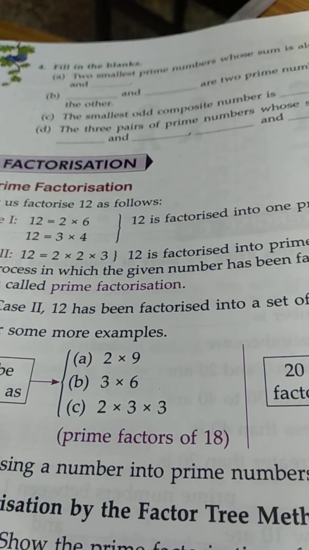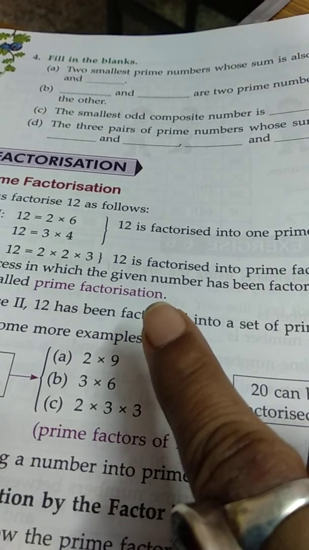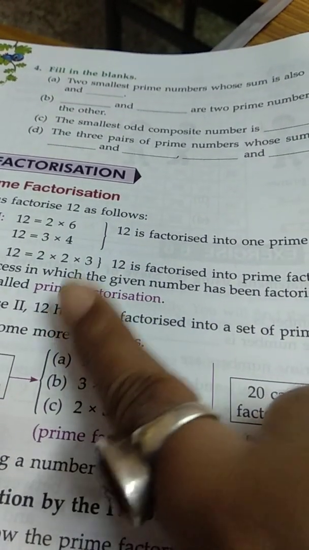Class 4. Today we will start with factorization. Last day I told you to read out some numbers, those are prime factors. Now what is prime factorization?